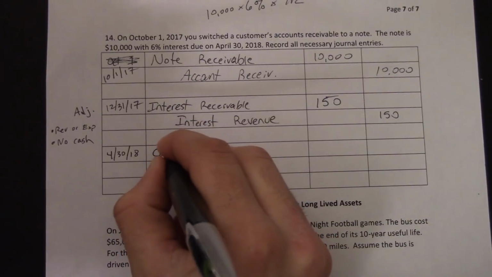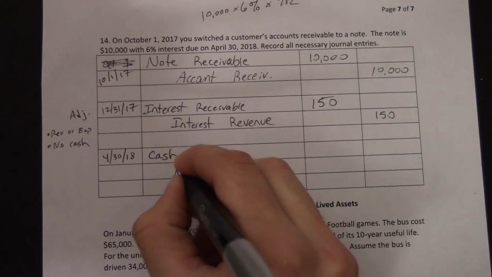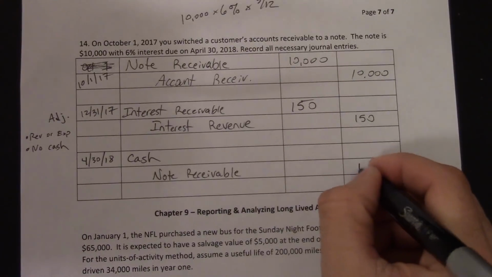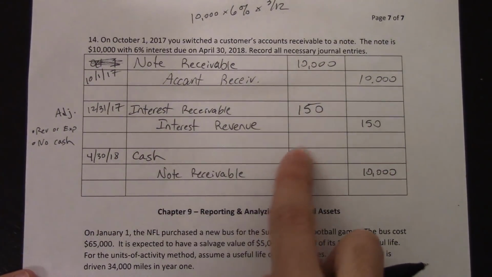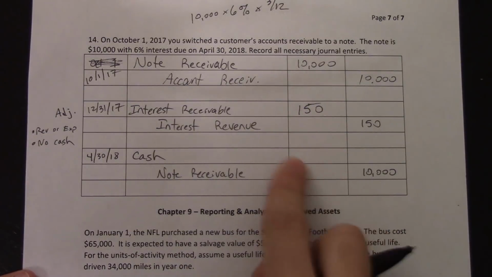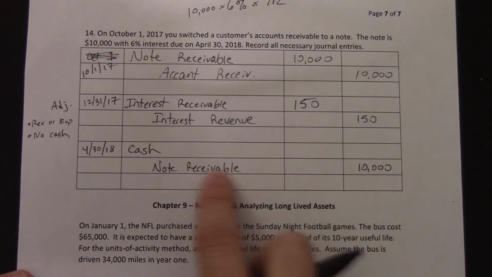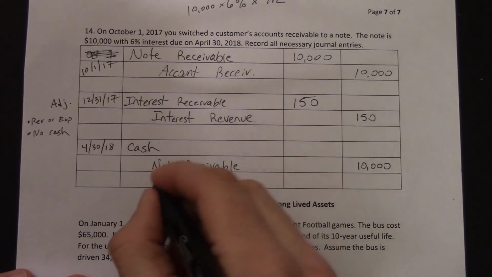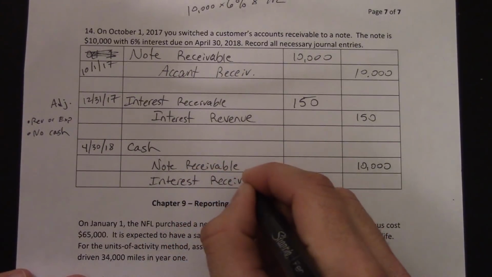So we're obviously going to debit cash because they're paying us cash. We're also going to get rid of this note receivable because they pay it off, and they pay off the full note receivable. I'm going to skip cash's amounts because we don't know how much money they're paying us quite yet. So they're paying us $10,000 for the note receivable. They're also paying us this $150 for the interest from last year.